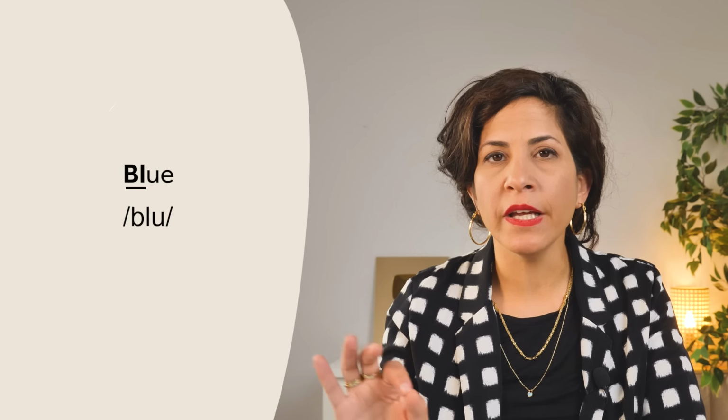Blue. And then you want to connect the two sounds together. Blue. Almost like you're already anticipating the next sound as you're pronouncing the first. Blue. Now really go slowly. Your mouth knows how to pronounce the B and knows how to pronounce the L. It's just that combining them might sometimes feel challenging.